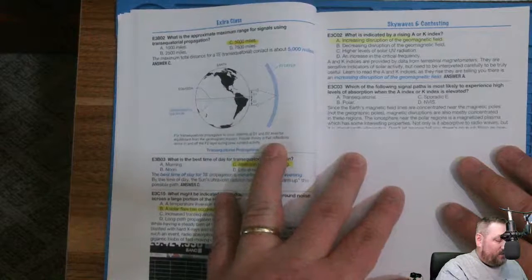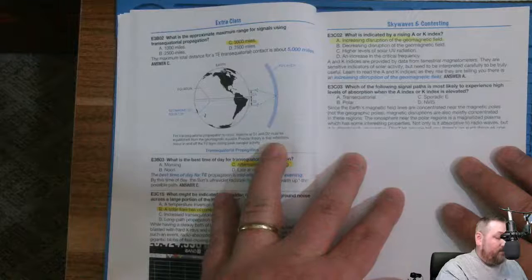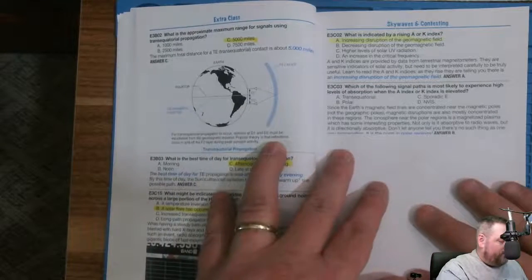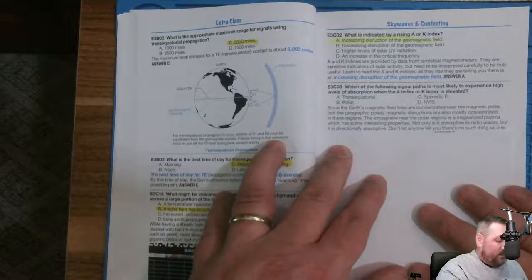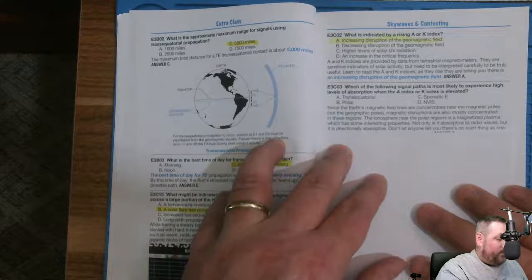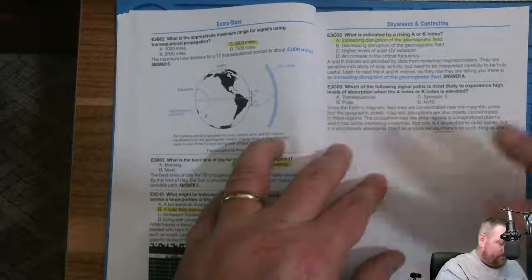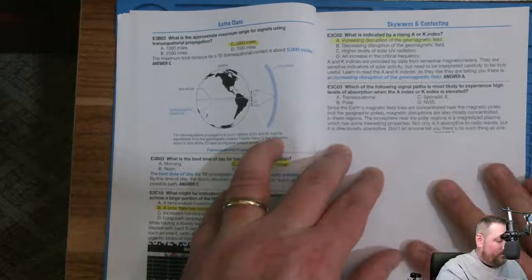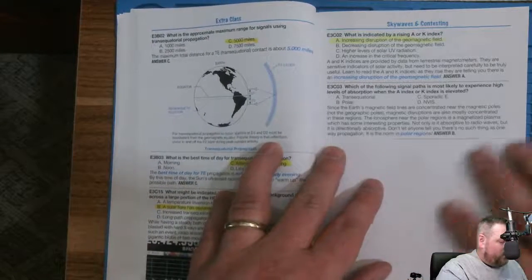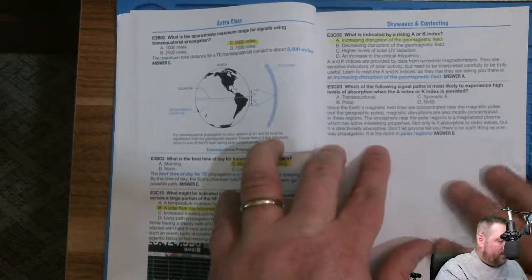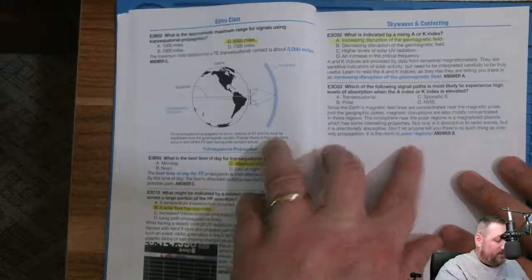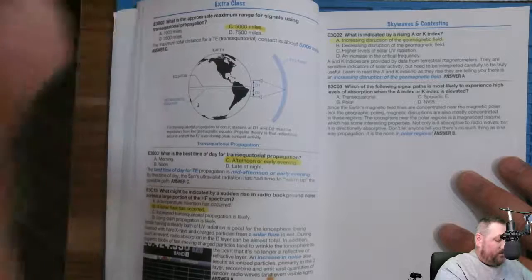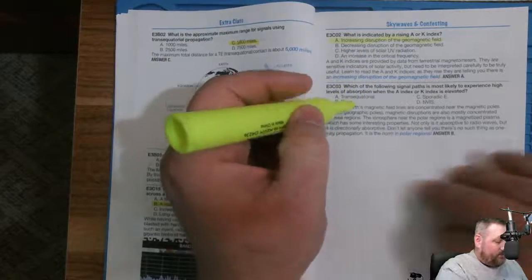Not only is it absorptive to radio waves, but it is directionally absorptive. Don't let anybody tell you there's no such thing as one-way propagation. It is the norm in polar regions. So, polar is the correct answer.